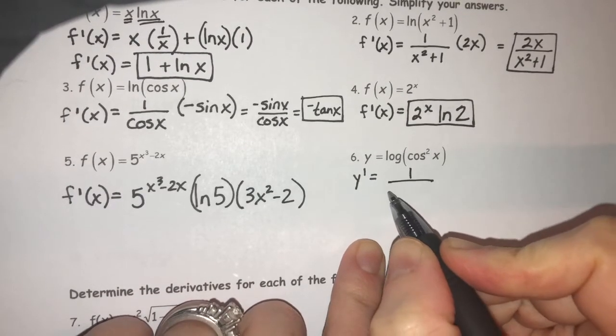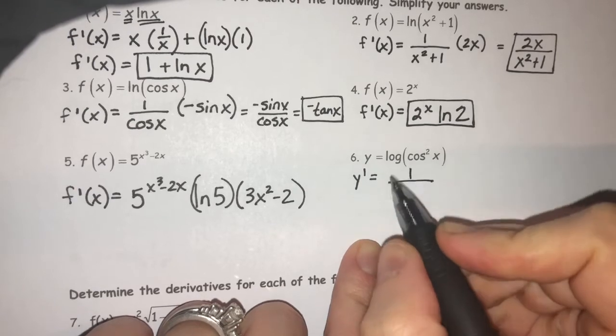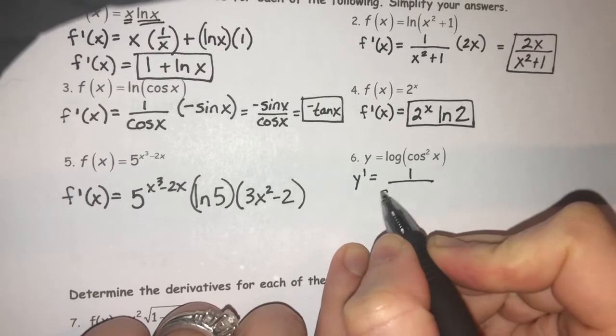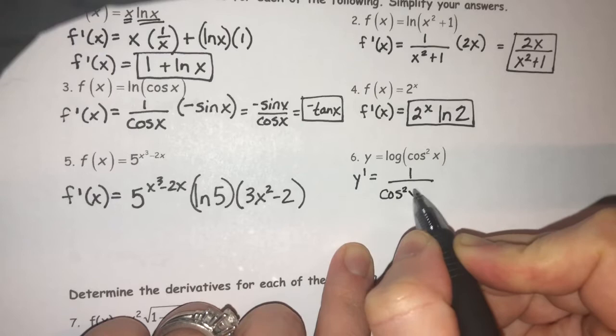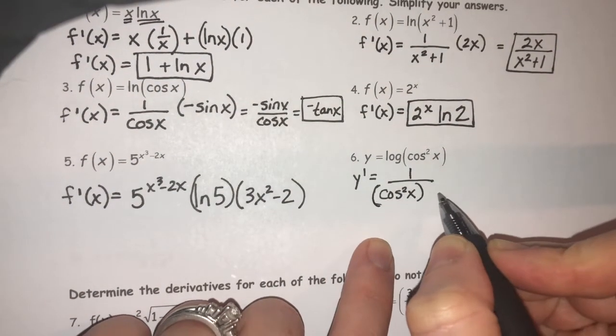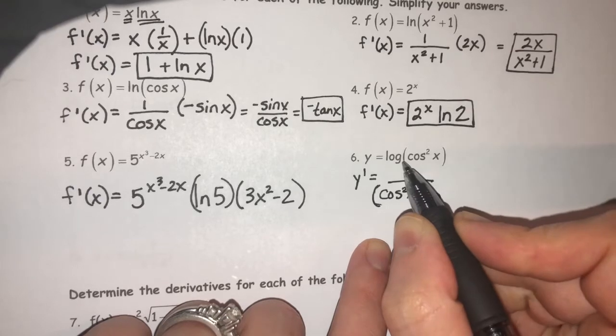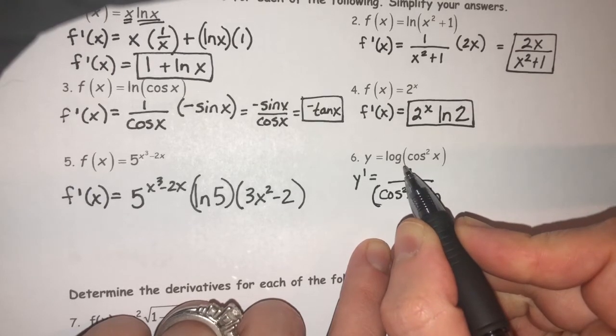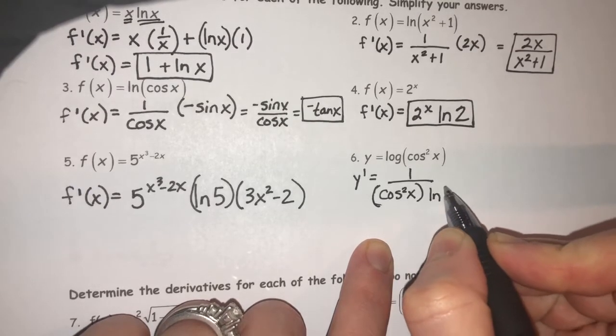In the note card it's x here, but in the place of x we're going to put our inside function, copying that inside function. So 1 over x times the natural log of the base on the log, which when there's no base on a log, that's base 10.